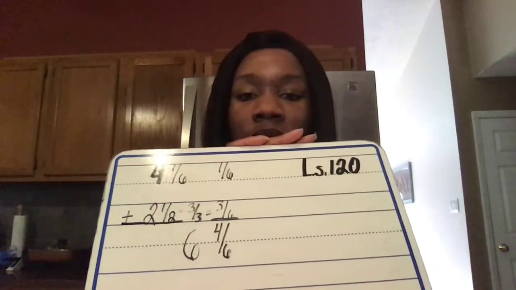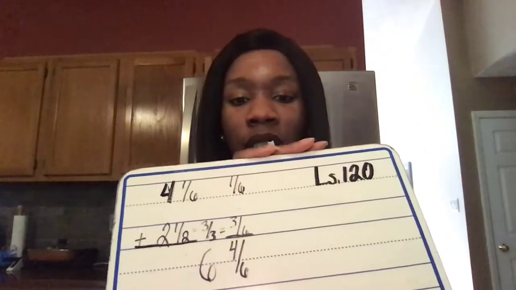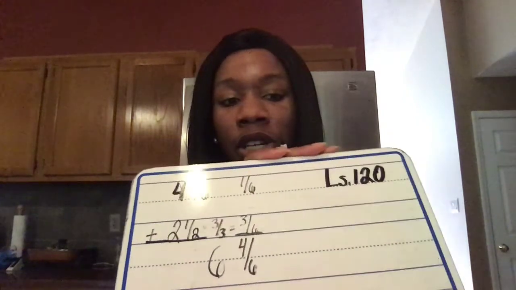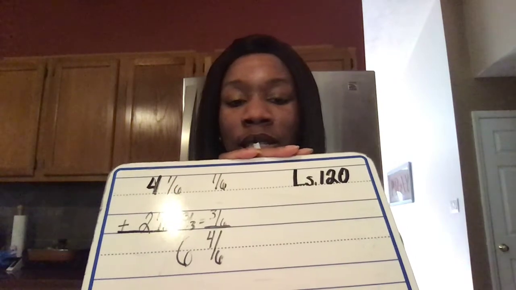All right, but 4th grade, are we finished? The answer is 6 and 4/6. I would ask Addie if we're finished, and she would tell me no, Miss Hughes, because 4/6 can be reduced into smaller terms. And Addie would be correct. If you remember how to reduce, we know we have to find the greatest common factor in order to reduce 4/6. In this case, the greatest common factor of 4 and 6 is 2. So 4 divided by 2 is 2, and 6 divided by 2 is 3.